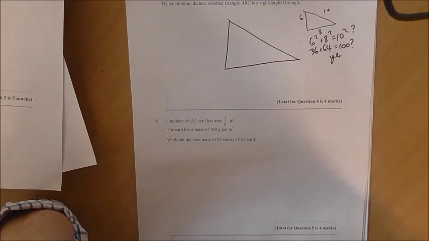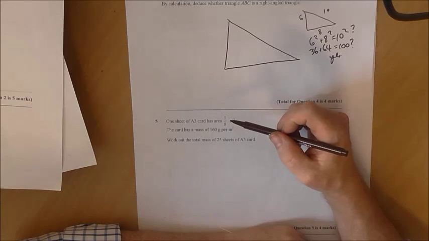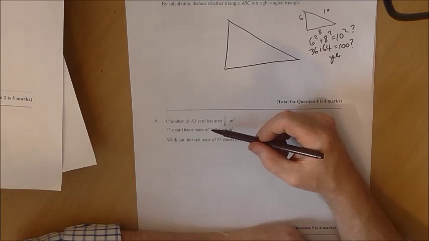I think you do. I think this is a topic where if you double one thing, you double the other. So if you double the area of your card, you're going to double its mass.